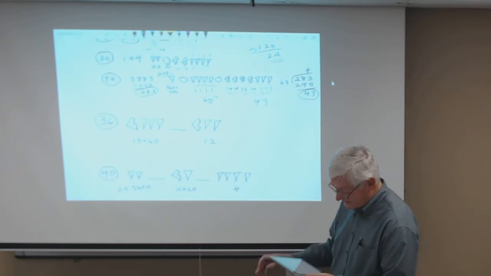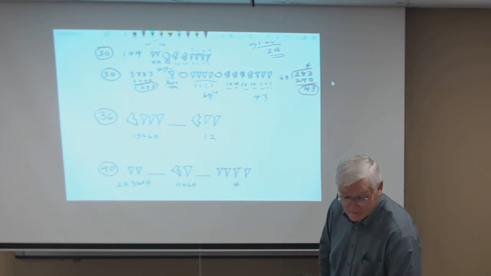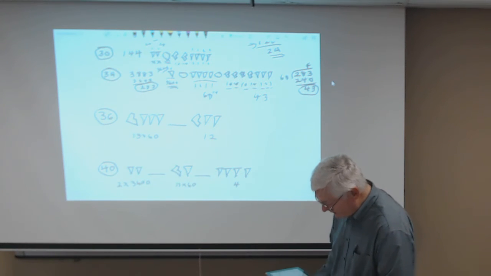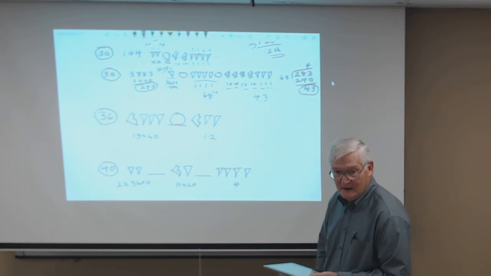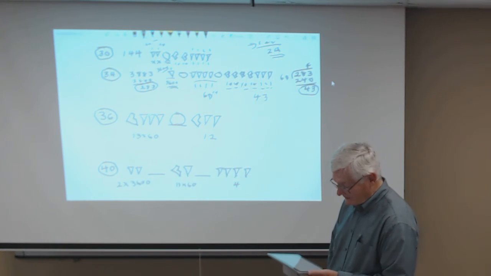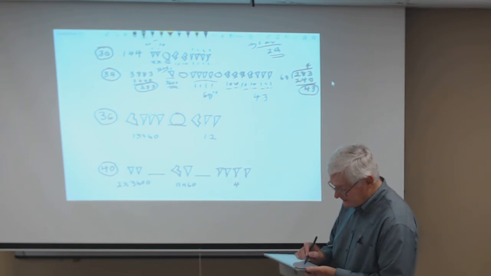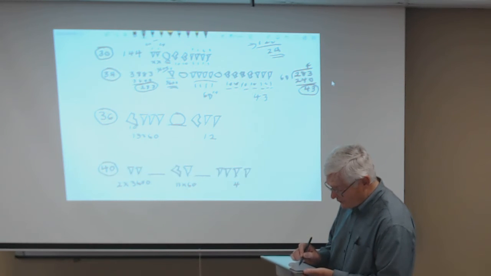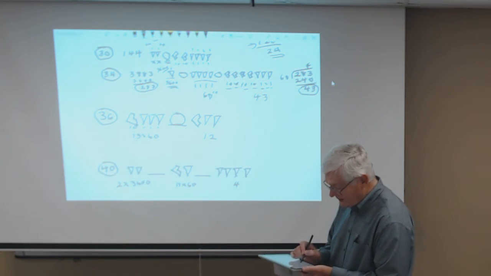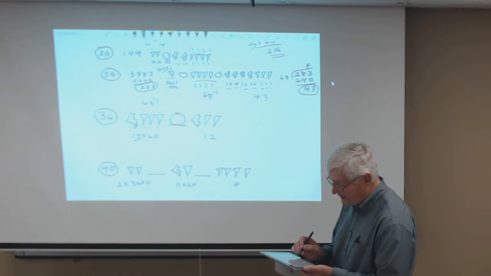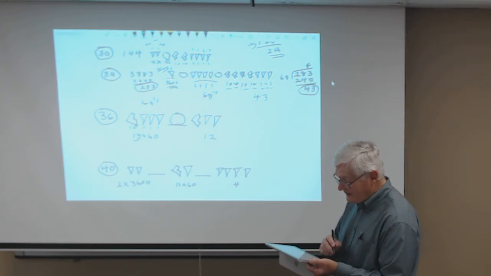Number 36. Now, does everyone see the little circle in number 36 right there? That empty space? So I have, what is this? This is 10, and this is 1, and 1 and 1. So that would be what? 13 times what? This is the 60s place. Remember that with that 0 there? This is the 60. So 13 times 60. What's 13 times 60?